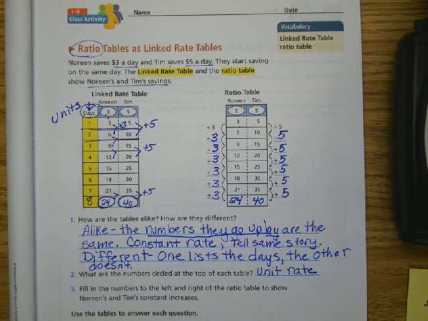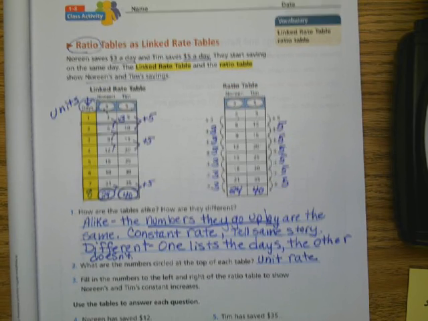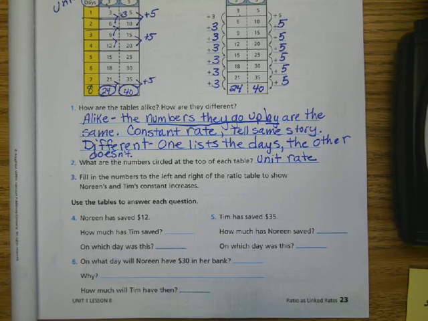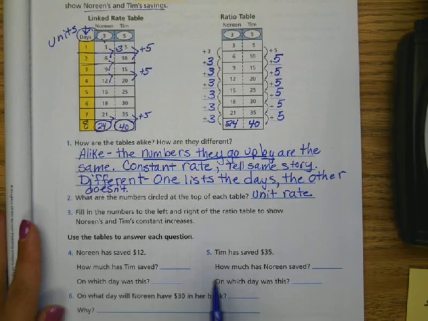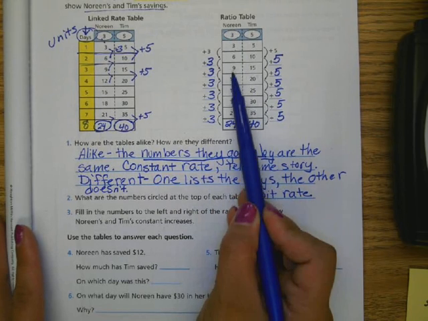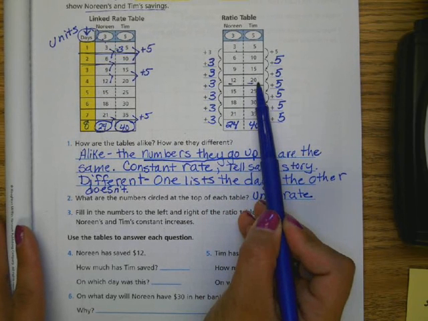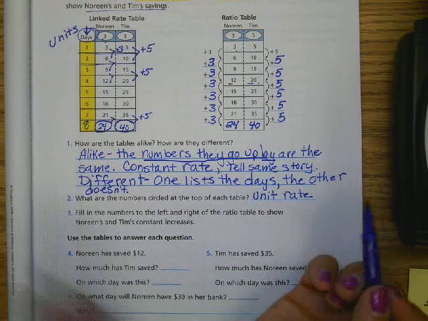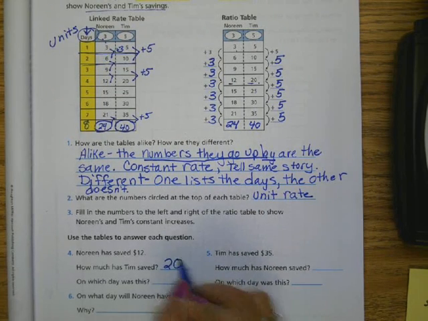Okay, we already did number 3, right? Fill in the numbers to the left. Okay, use the tables to answer each question. So, Noreen has saved $12. How much has Tim saved? So can we just go up to our table under Noreen and see what's across? Yeah, so what would it be, guys? $20. On which day was this? Fourth day.